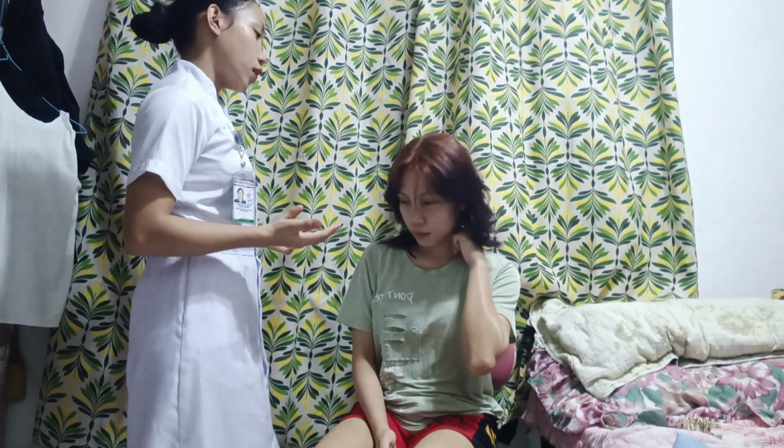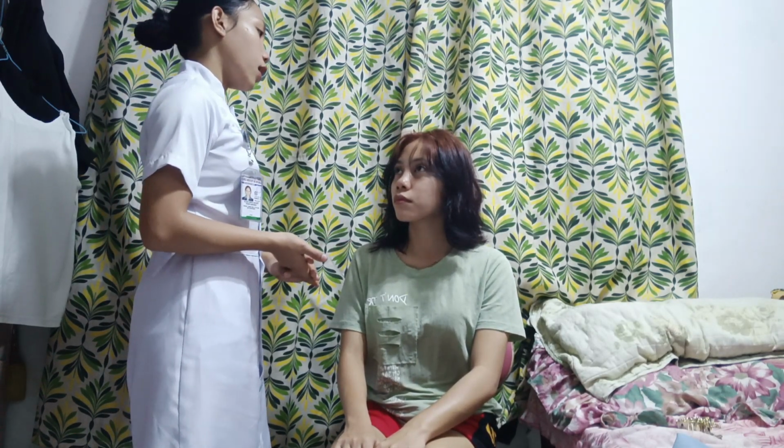Mga ilang beses na po kayo nagpakulay? Simula nung nag-start, I don't know, hindi ko na mabilang, madami ng beses. Okay, so today ma'am, I am going to inspect and then palpate your hair distribution and then the color and also the texture. And then papalpate ko pa din po if it is oily or rough or thickness, and if there is any presence of lesions or parasites.